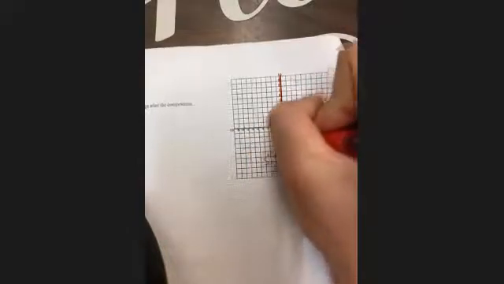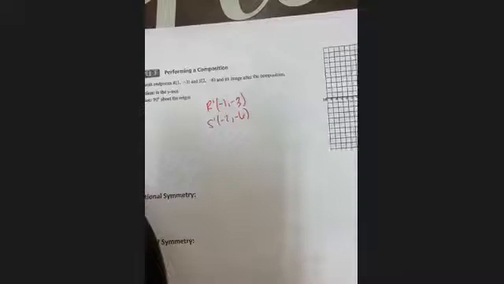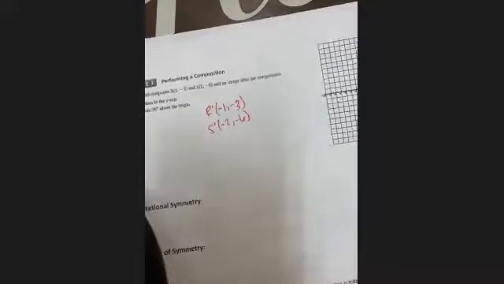Okay, and I'm going to write those points down where that ended up so that I can use them for my next rule. So R prime is at -1, -3. And S prime is at -2, -6. Okay, now the rule for 90 degrees about the origin is (a, b) is going to become (-b, a).